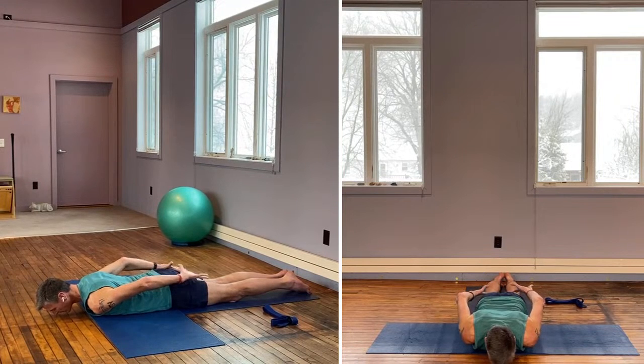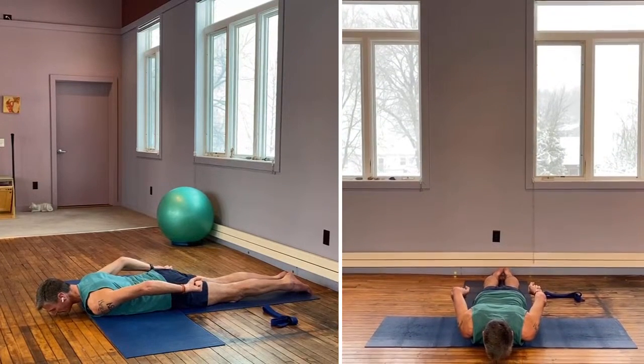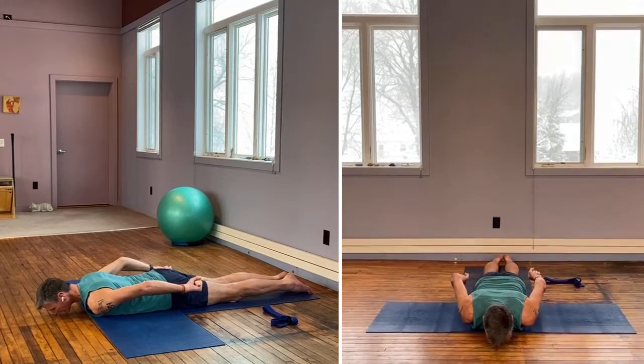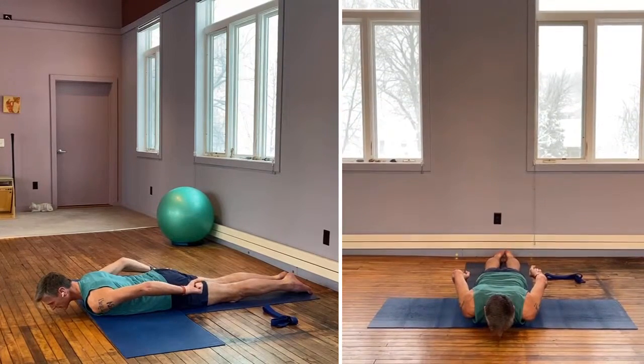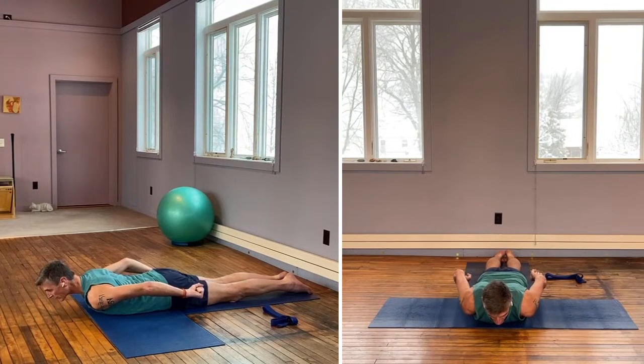And sometimes I'll even grab hold of a strap here to build on the arm work you did with Collette a little bit earlier. Then with the next out breath, lift your head and chest. Few breaths here.